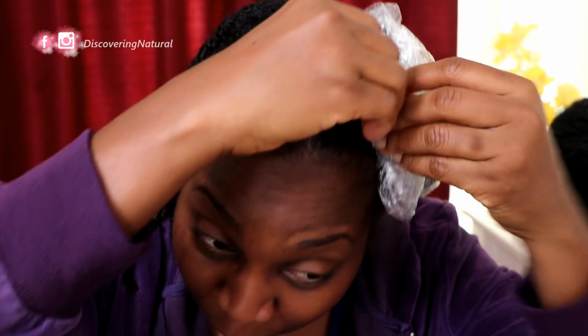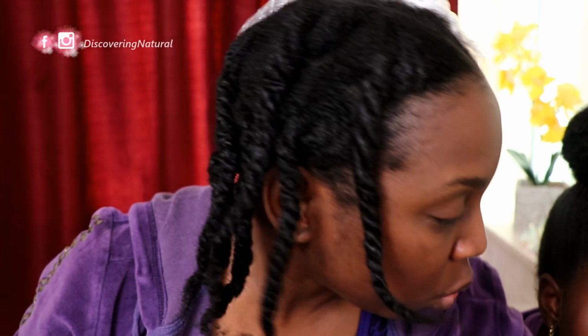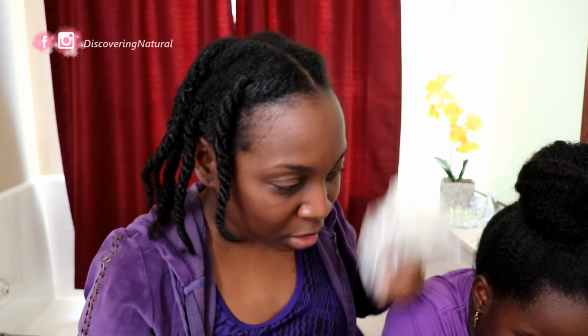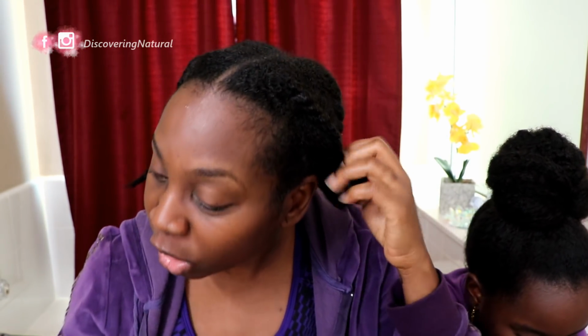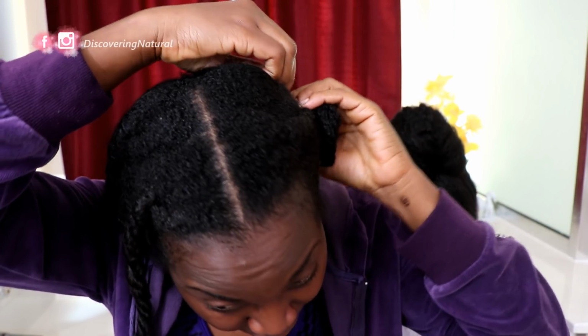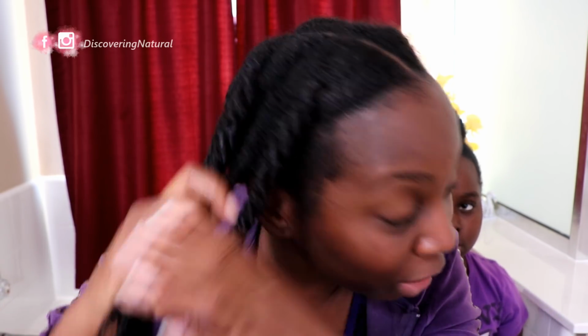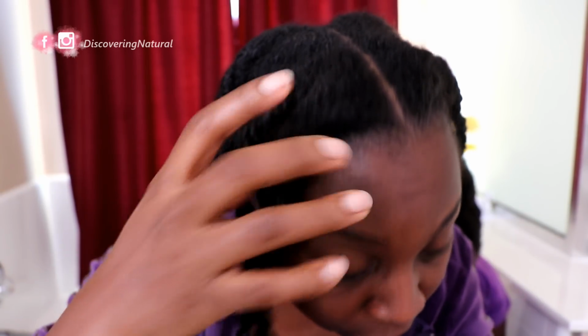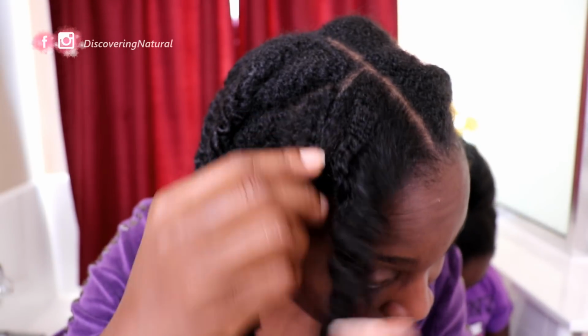So the difference between doing this and doing a pre-poo is that for a pre-poo, what do you do after doing a pre-poo? Do you wash your hair? Yeah, so after doing a pre-poo, you will wash your hair, but with this one, you don't wash your hair. So if your hair gets dry very quickly, you want to do the Baggy method instead of the greenhouse effect, because the Baggy method will actually keep your hair more moisturized. So let me untwist this one. Okay, and you'll see how moisturized this is.